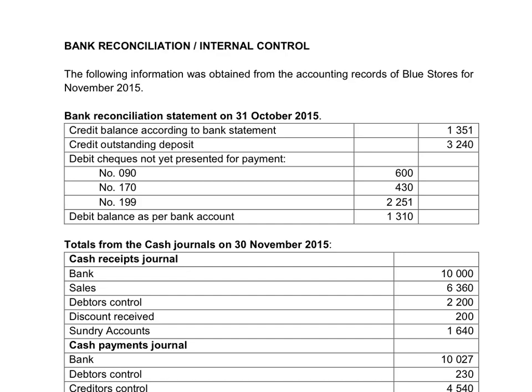Good morning. We will pay attention to bank reconciliation and internal control over your bank account. The information is given to you for November 2015, but the bank reconciliation statement is given on 31 October 2015, so this is the bank reconciliation for the previous month.